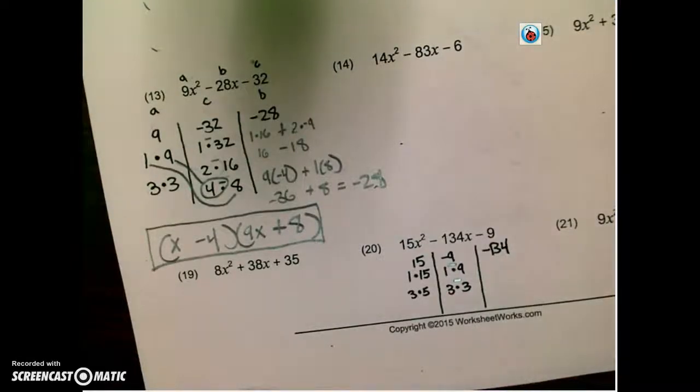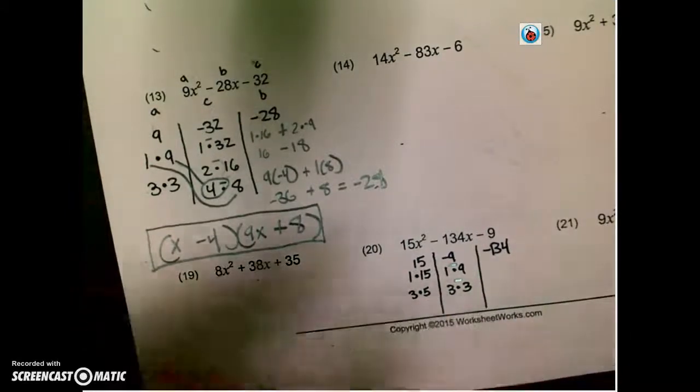Now this is one where the numbers do get a little large, so we wouldn't quite expect to see one of this caliber on a test per se when we were doing this without a calculator. But the same concept remains. We need to go through and find what we're looking for, but find these factors of A with our factors of C.